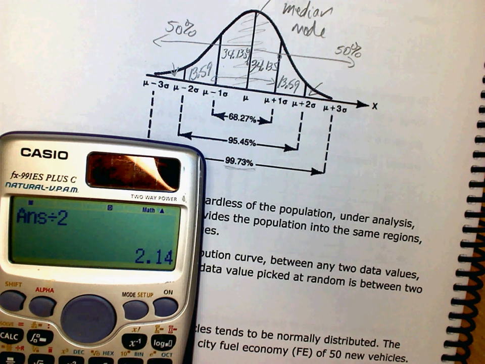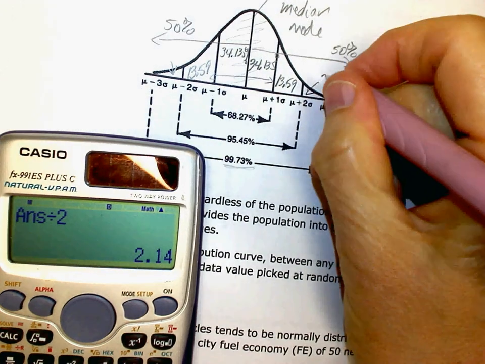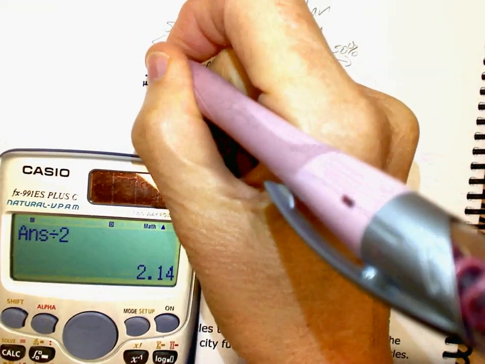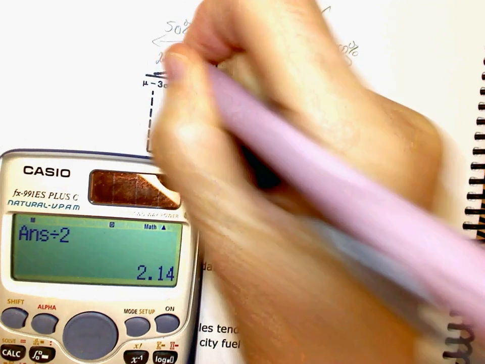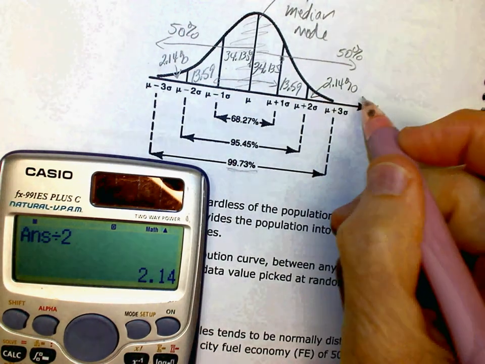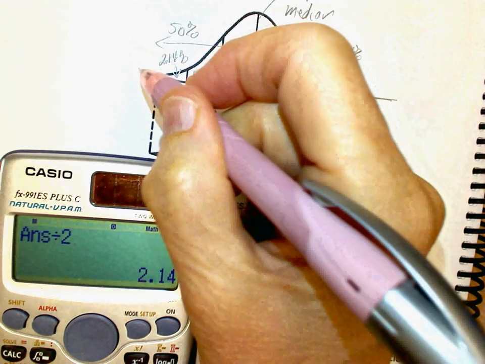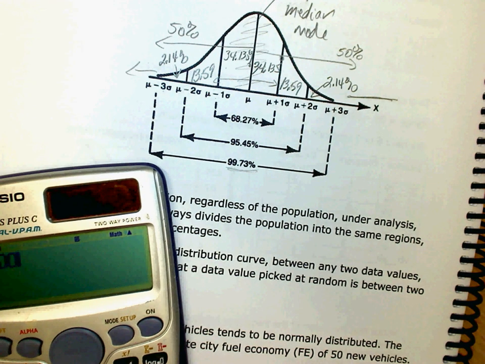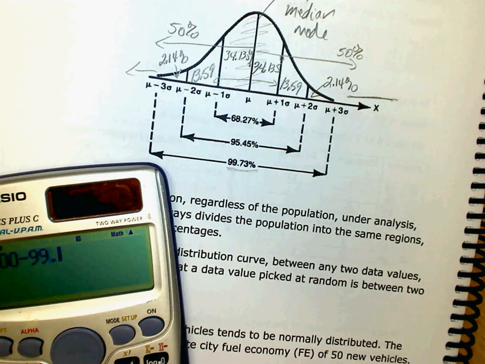This is 2.14% of the data. Now, what falls below this? Well, let's see. We're going to have to go 100 minus 99.73 and divide it by 2 and convert it to a decimal.